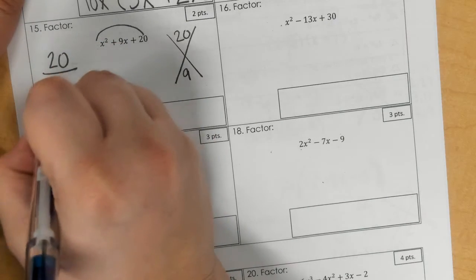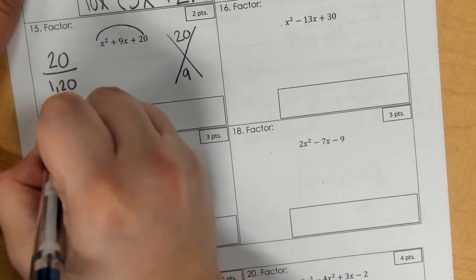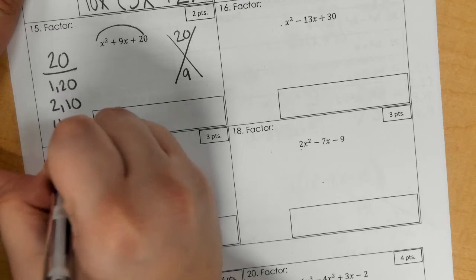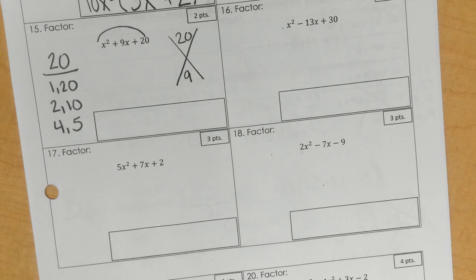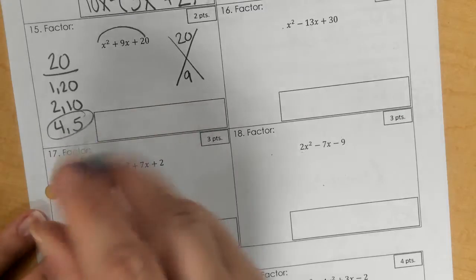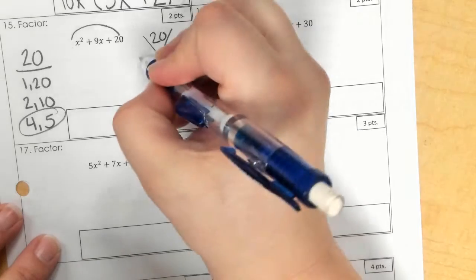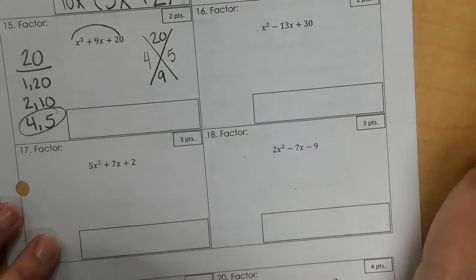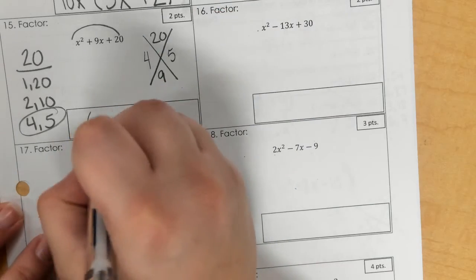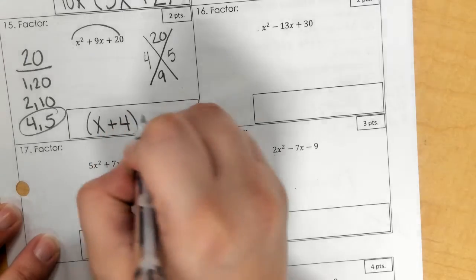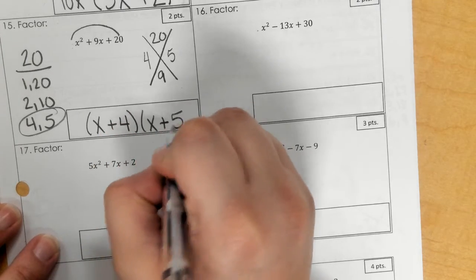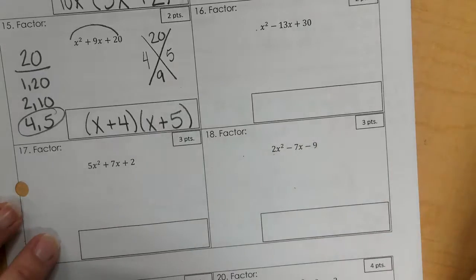And the factors of 20 are listed here to the side. Okay, so which pair can get back to 9? And that would have to be 4 plus 5 equals 9. So I'm going to say x plus 4, x plus 5. 4 plus 5 is 9.